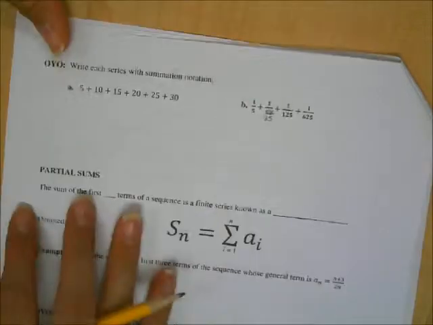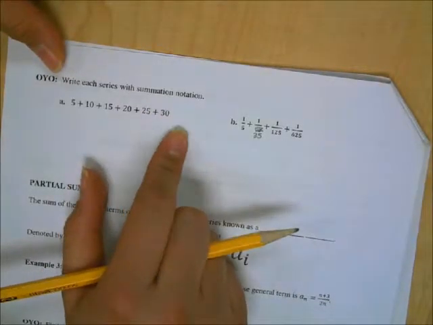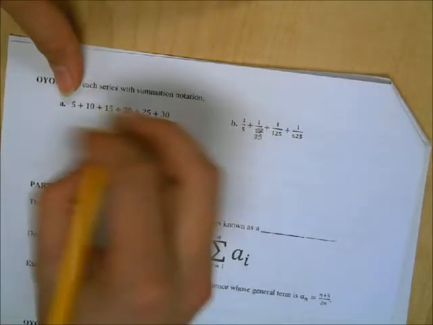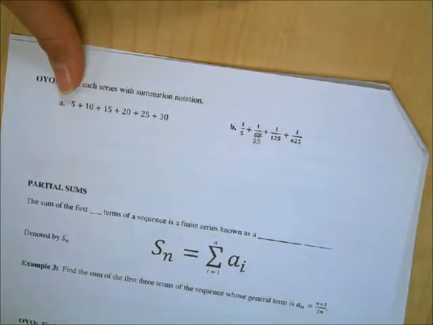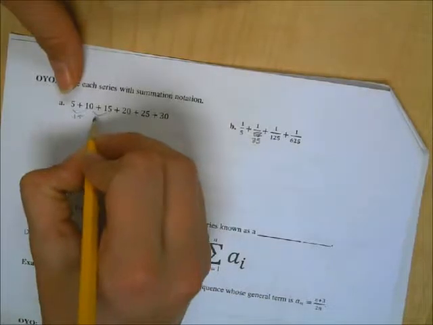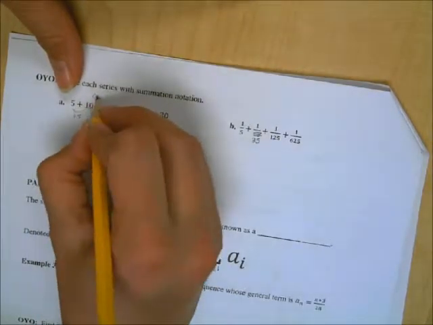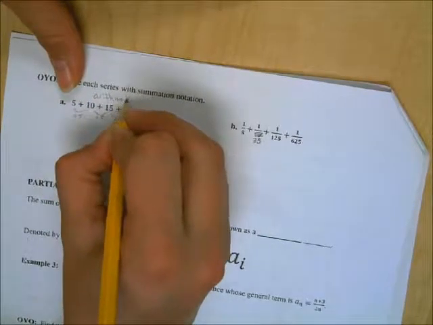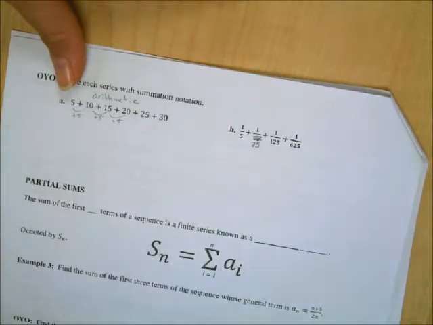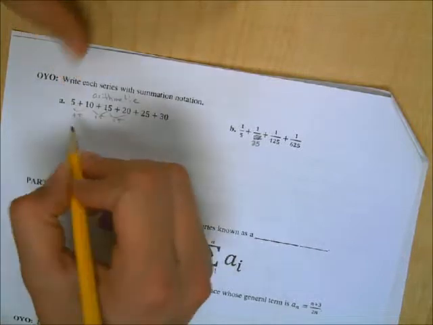Alright, so hopefully you did these already. Write each series with summation notation. So here I go. I'm going to start by writing a general term, so I need to figure out, is it arithmetic or is it geometric? This is plus 5, plus 5, plus 5 each time. So this is going to be arithmetic, which means I'm going to use my arithmetic formula if you need to. A lot of you, again, might see that this is 5n. It starts with 5, so it's just going to be 5n.